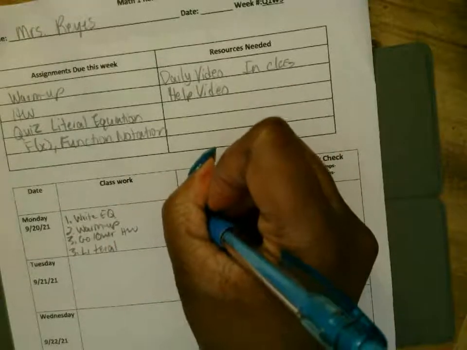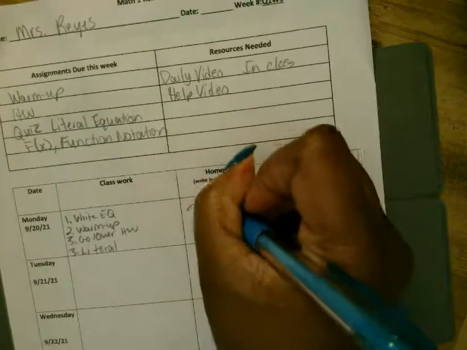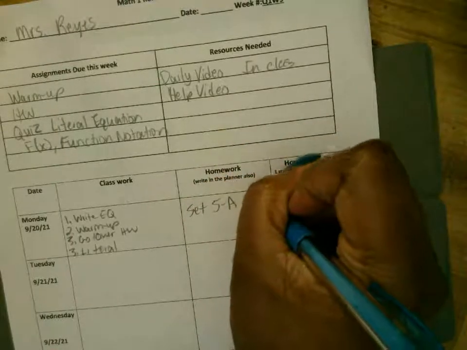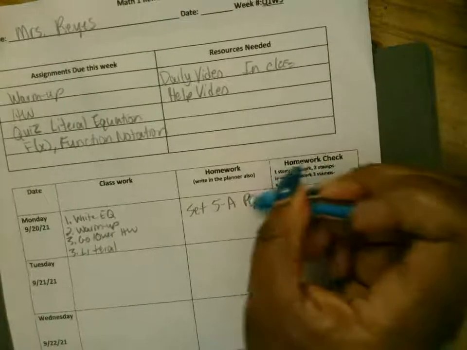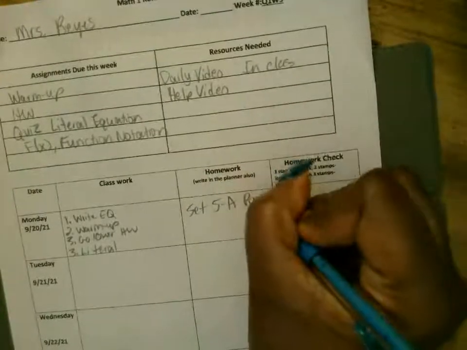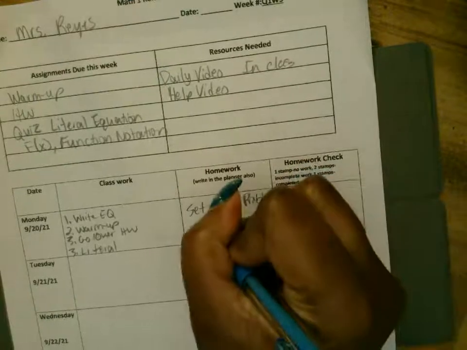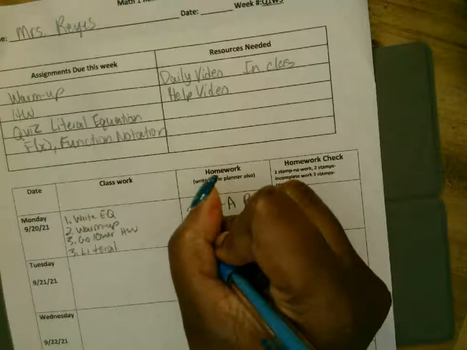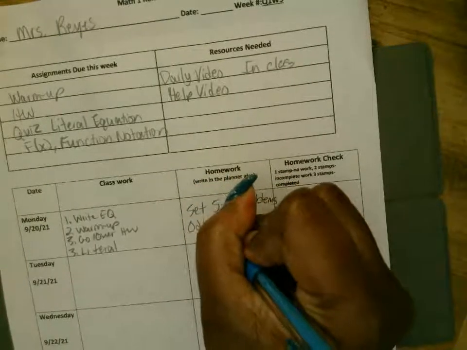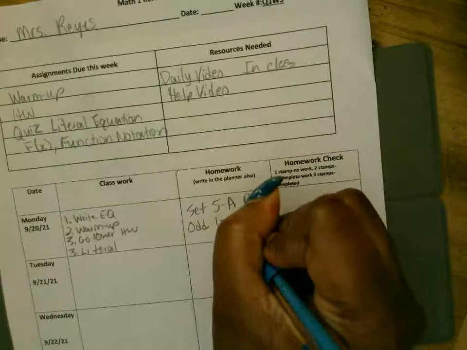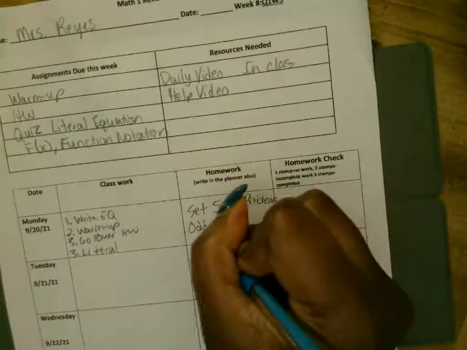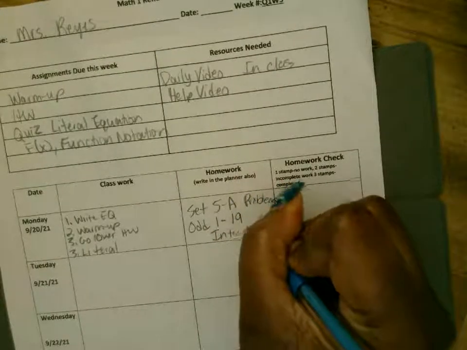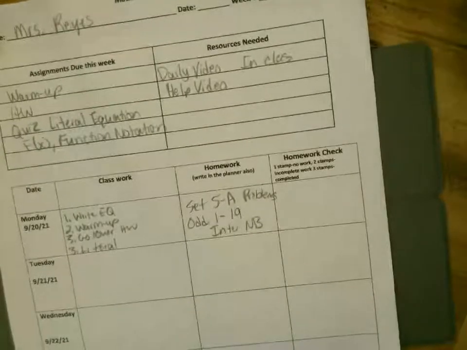All right, so our homework for tonight is going to be set 5A problems in the packet, of course. And if you did not finish the practice problems on literal equations, then you need to do the odd problems 1 through 19, and they need to be in your interactive notebook. Okay. All right.